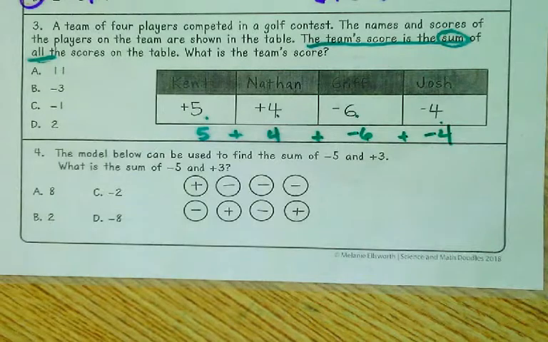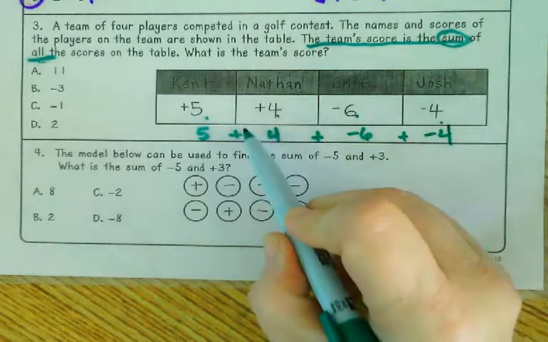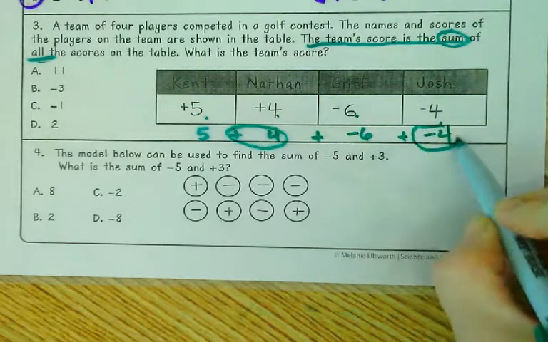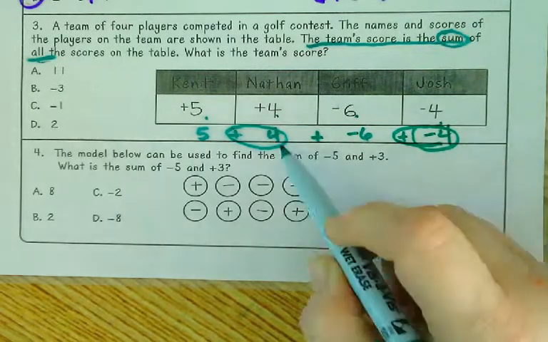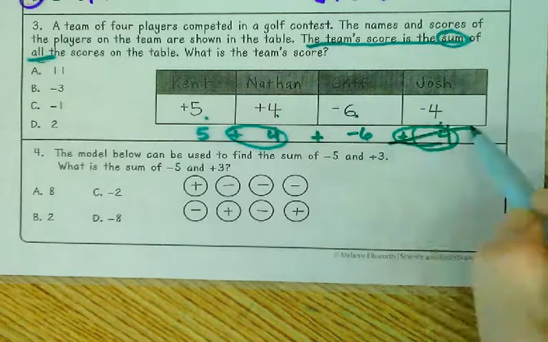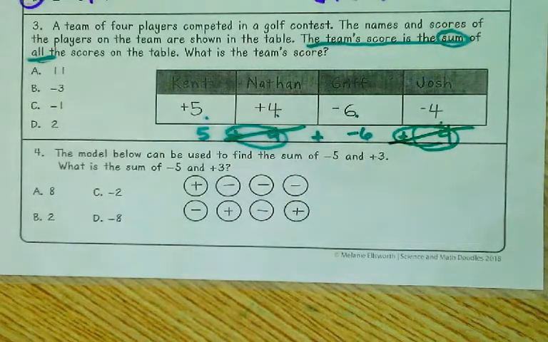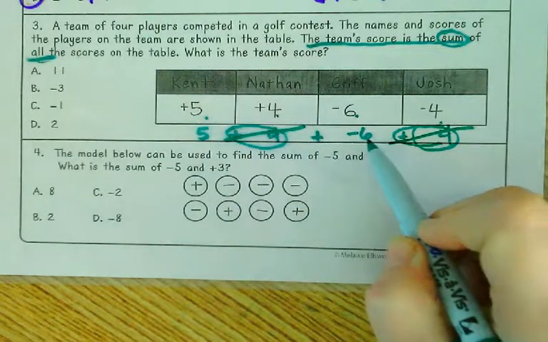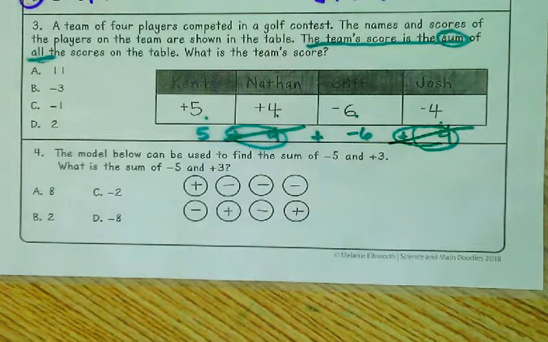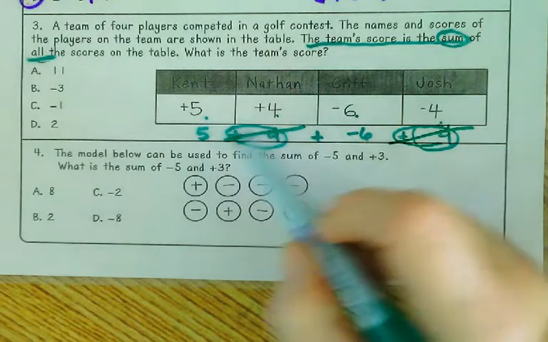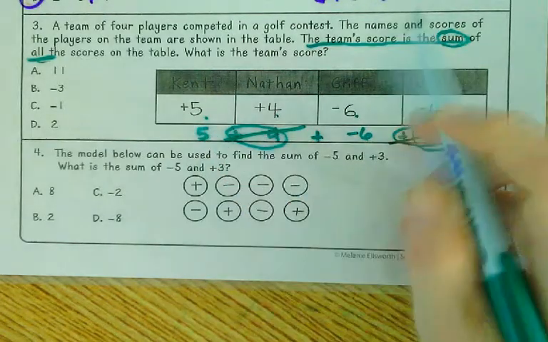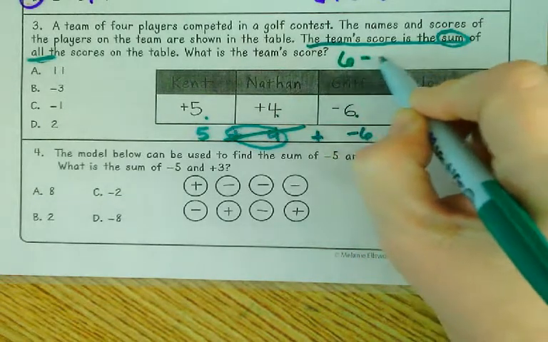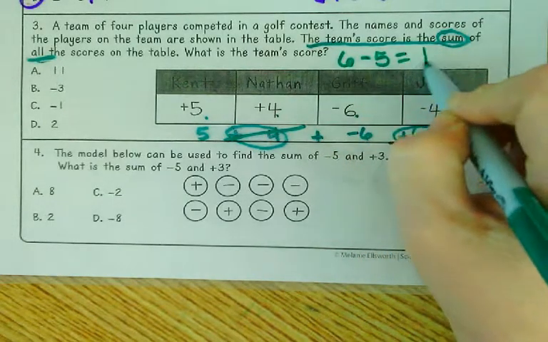So I'm left with just 5 plus negative 6. Well, the absolute value is 5, and the absolute value of negative 6 is 6, so I'm going to do 6 minus 5 equals 1. 6 is the bigger absolute value, so we use that sign. So my answer is going to be negative 1. So, ta-da, right there.